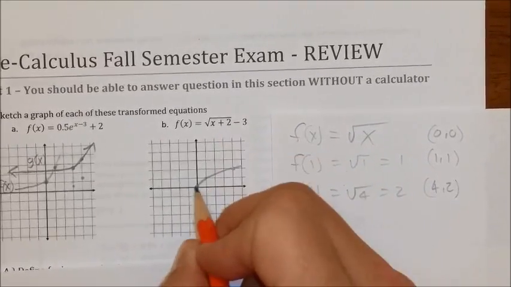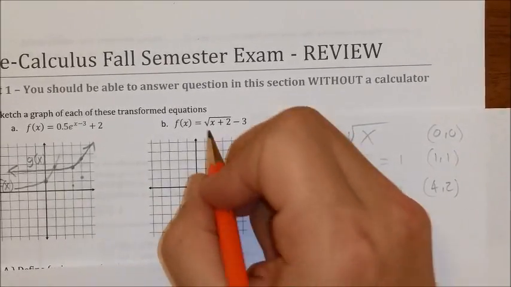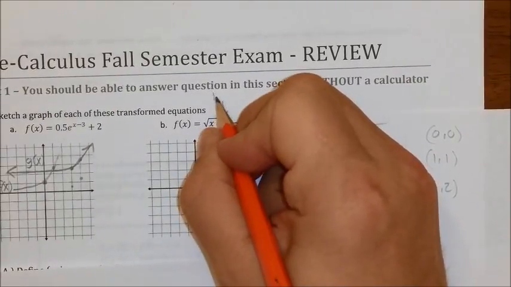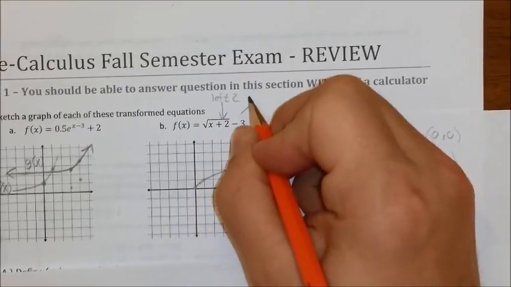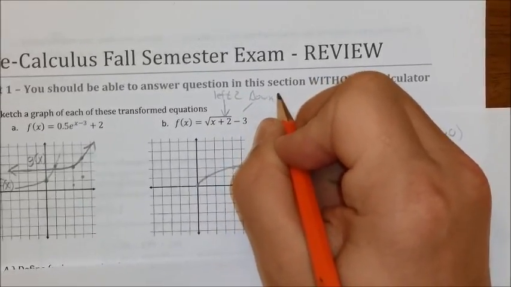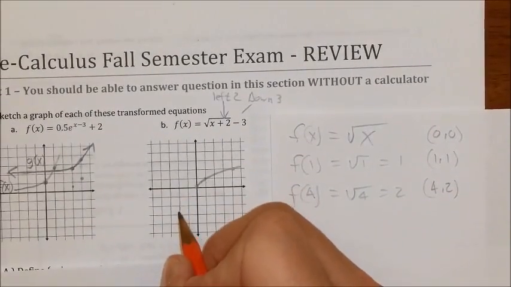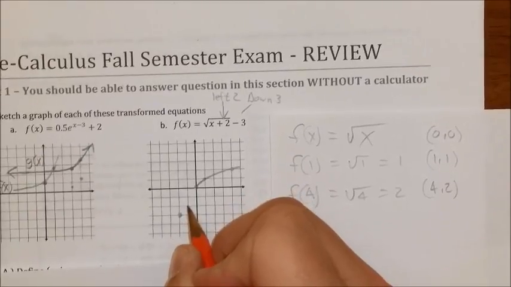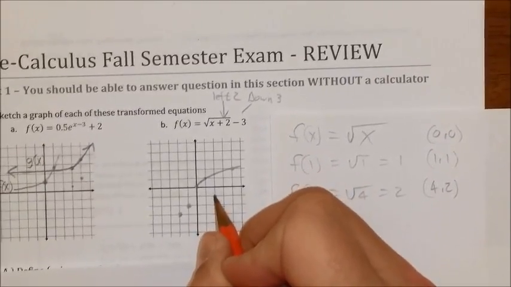So on each one of these points that I plotted already, I need to translate to the left 2, and this means down 3. All right, so 1, 2, 1, 2, 3. 1, 2, 1, 2, 3.